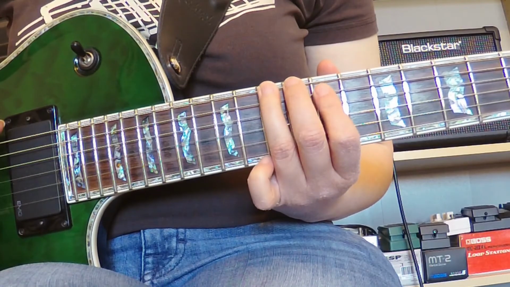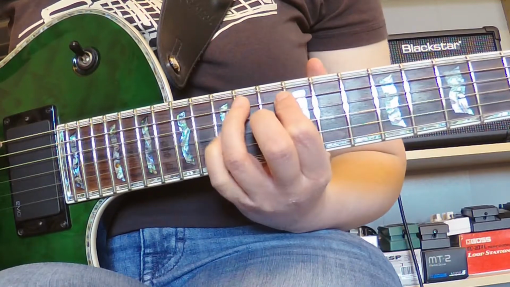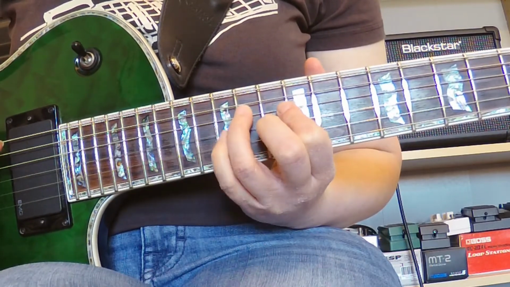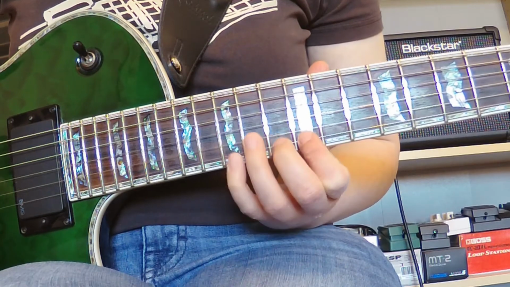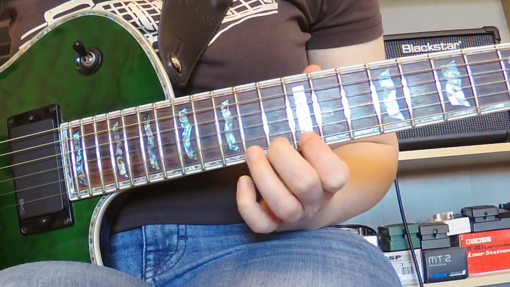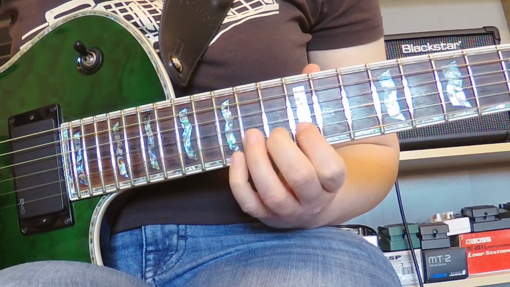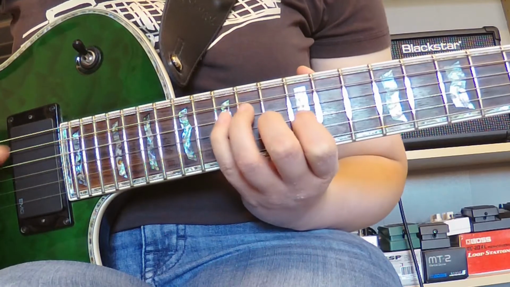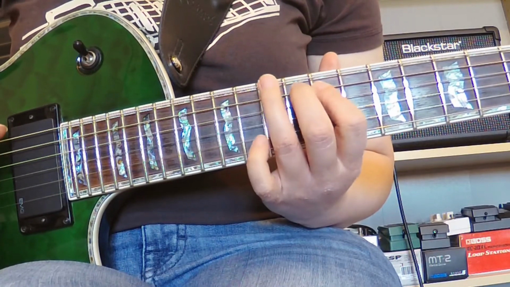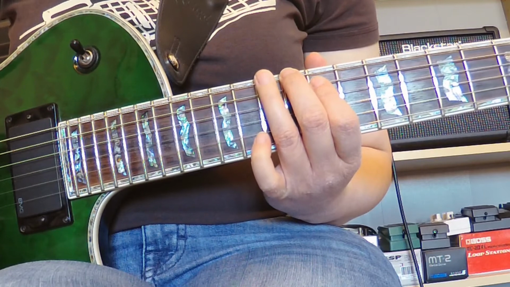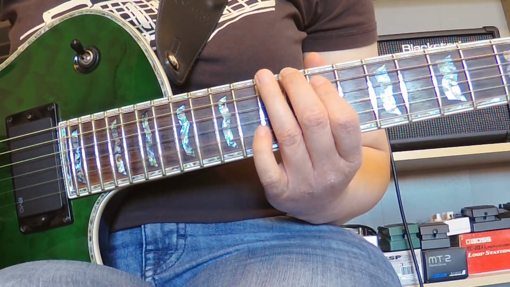But now I show you the fourth pattern in harmonic minor. Start on the lower E string, on the E in the 12th fret. Now I'll show you the same pattern in thirds.